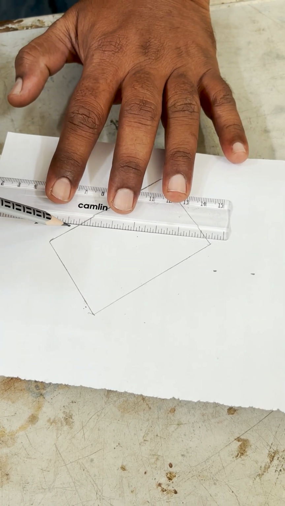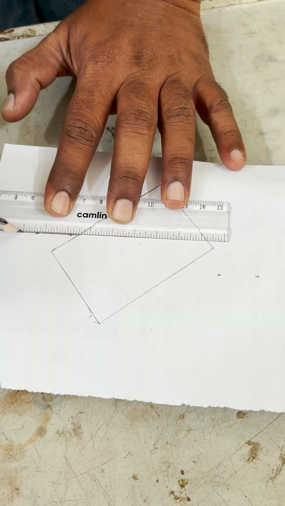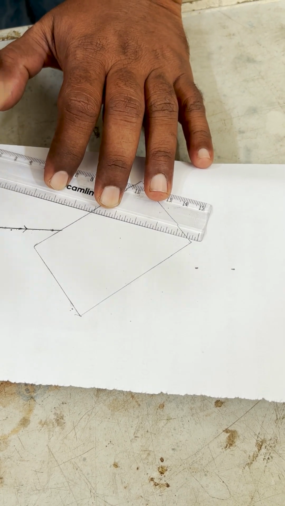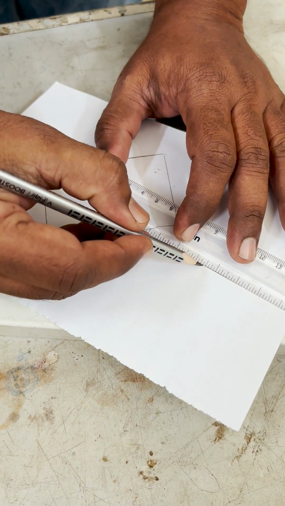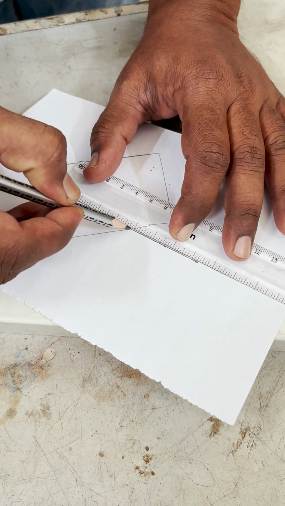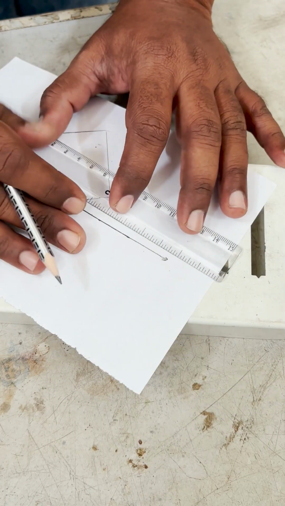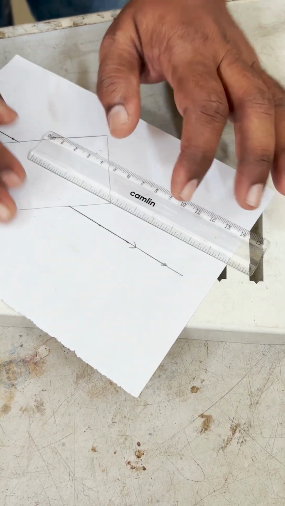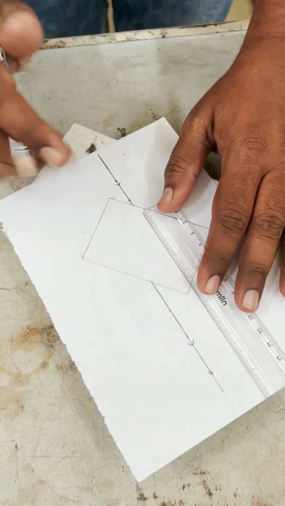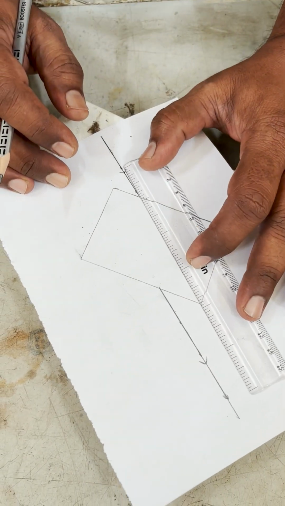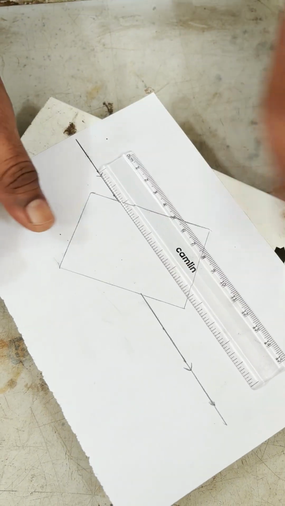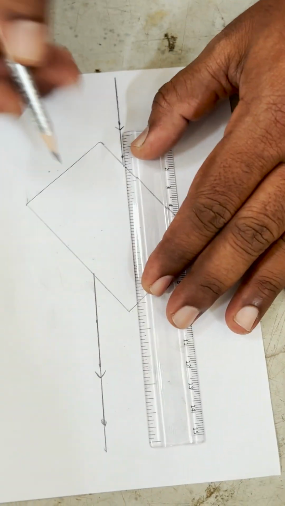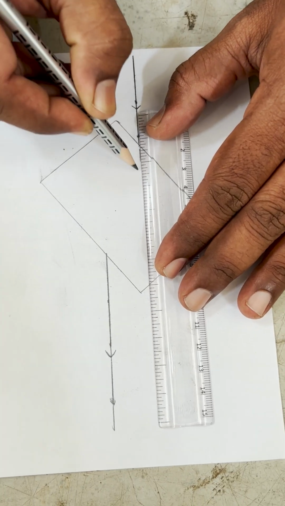Now join these two points and extend it towards the glass slab, and please give arrowhead indication to find out the incident ray and the emergent ray. On the incident ray also please give arrowhead. Yeah, you already given. Now you draw the straight line thinking that there is no glass slab. Use the dotted line.